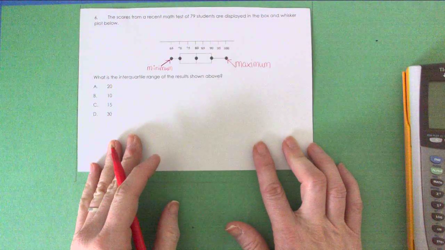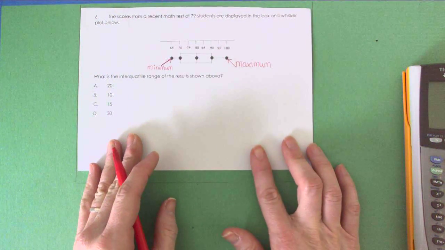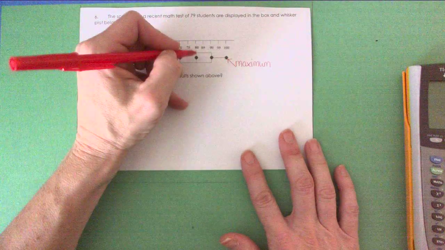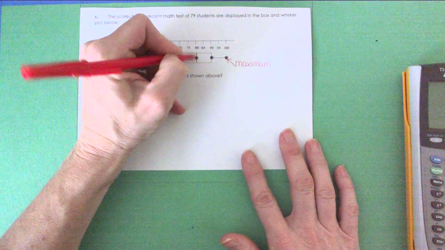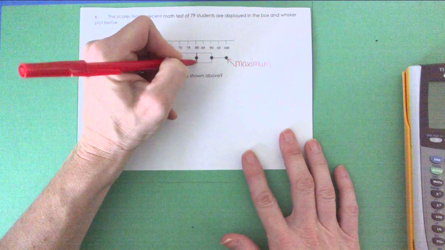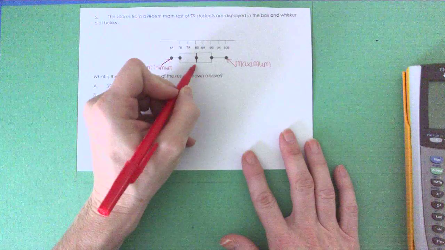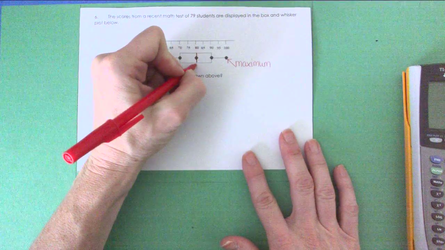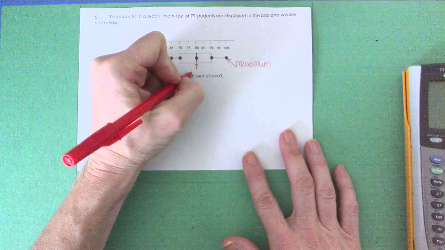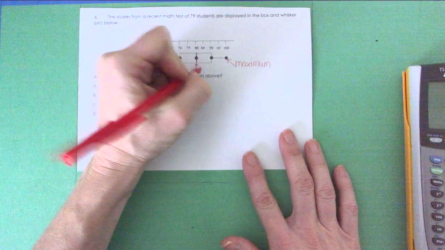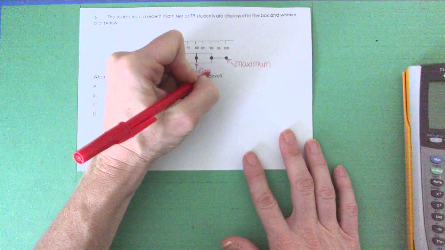Maximum is the highest point in my data set. Minimum is the lowest. The next probably easiest part to recognize is this bar that comes down the middle of your box. This is actually your median. This is the middle of your data set when ordered from lowest to highest. This is median.